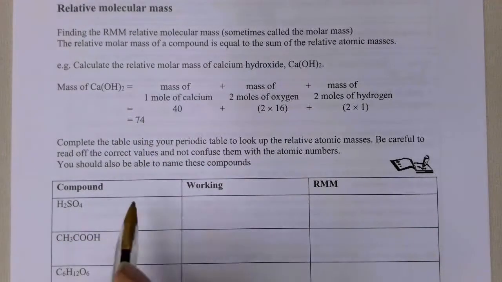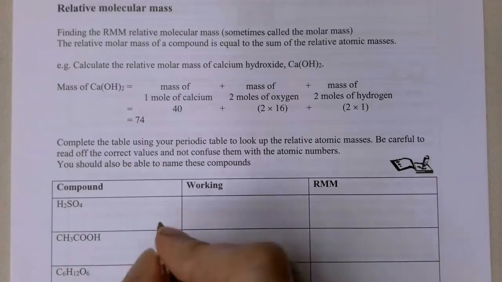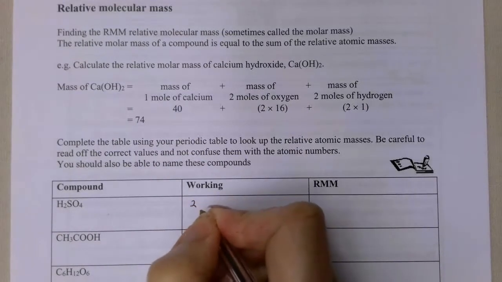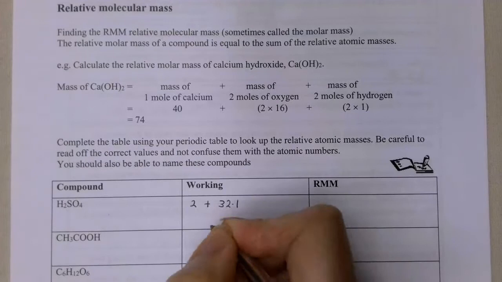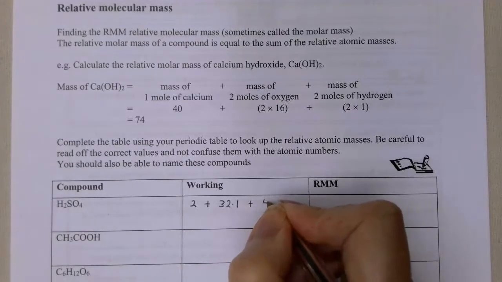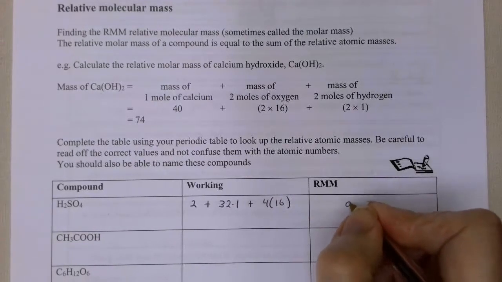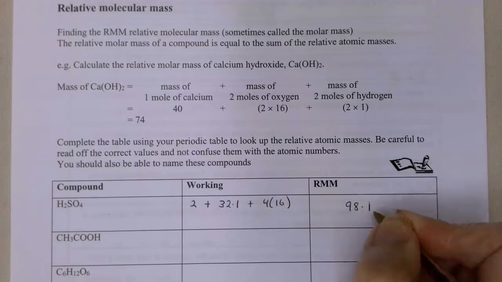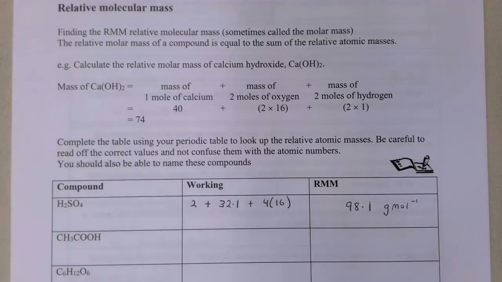So another example, we've got H2SO4. So that's 2 hydrogens, 1 sulfur and 4 oxygens. So that's 2, because that's the 2 hydrogens, plus 1 lot of sulfur, which is 32.1, don't forget the decimal place, and 4 lots of the oxygen, which is 16. So that makes the RMM of sulfuric acid, H2SO4, 98.1 grams per mole. So that's telling me I've got 98.1 grams in every 1 mole of sulfuric acid.